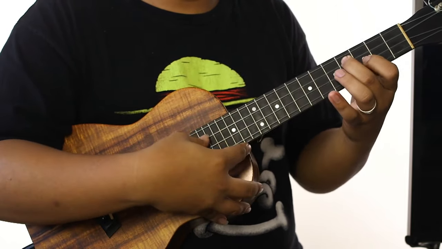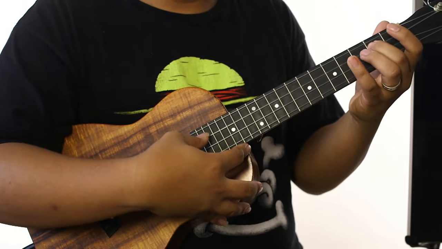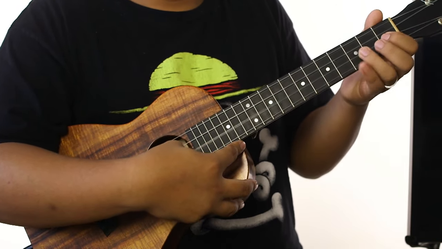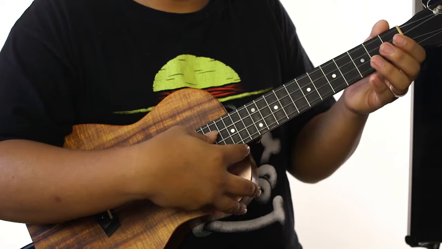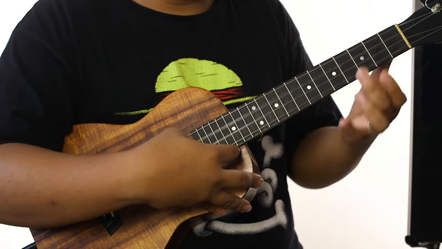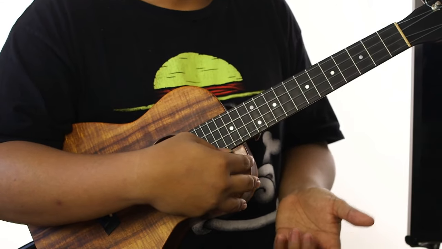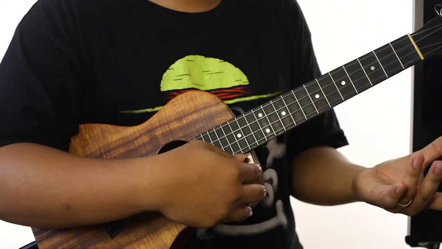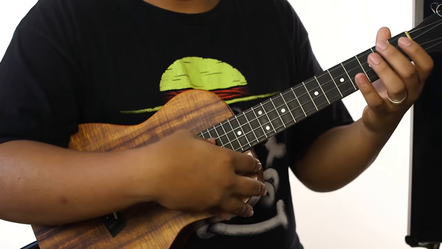Our melody line being C, D, E, D, C, and our harmony would be E, F, G, F, E. So together they sound like this, and they are in harmony. And you can go all the way up the C scale using that formula.